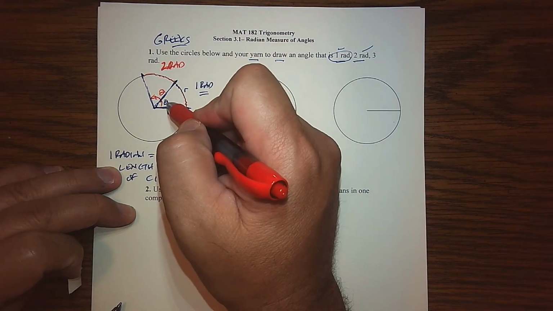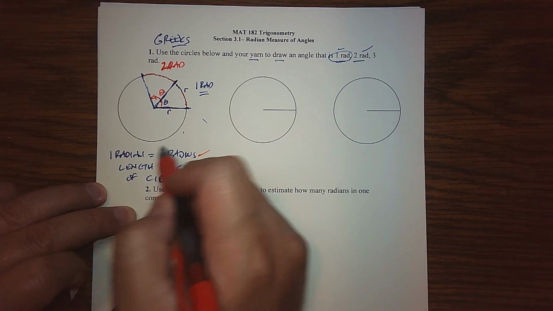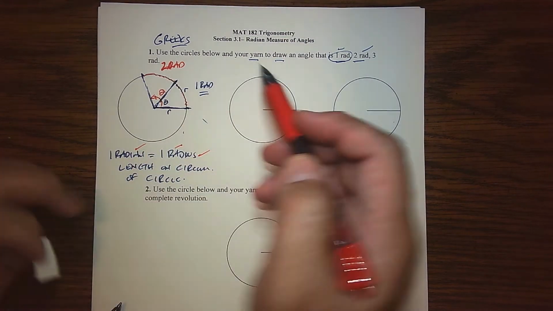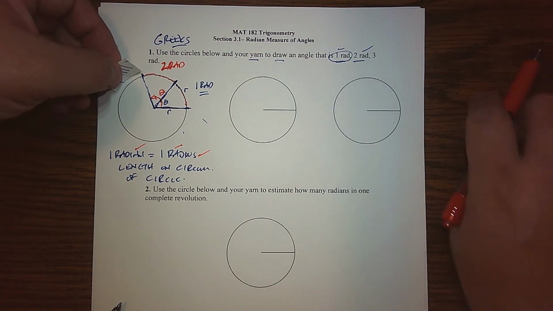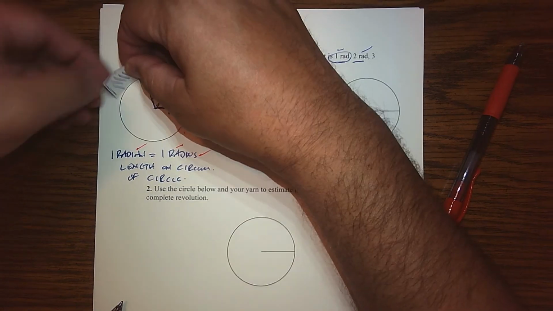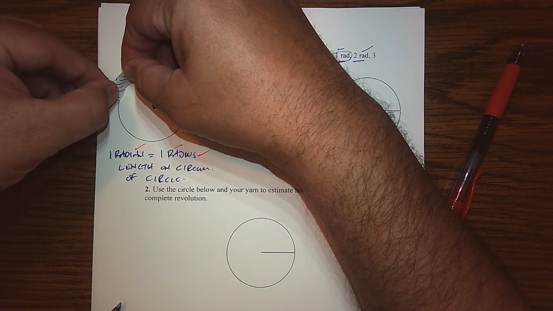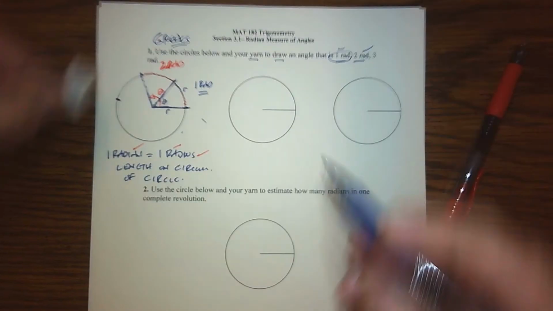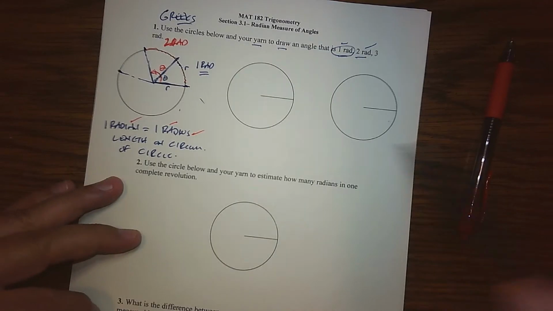So again, it's all about how many radius lengths you go. If we go 1 radius length along the edge, we've created 1 radian. If we go 2, we've created 2. So what does 3 look like? We'll just keep playing the story out, and I'll change colors here. If I measure as accurately as I can, this ends right about here. Let me put it in black.